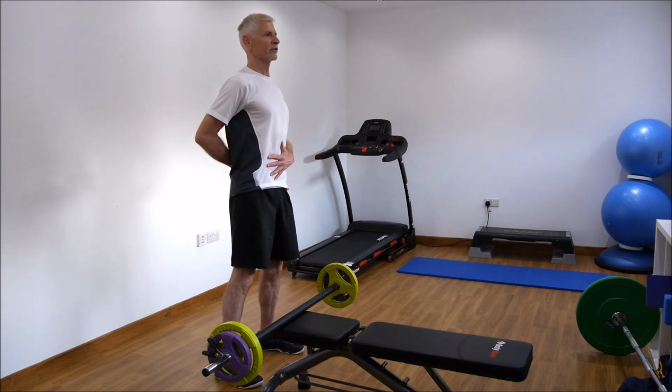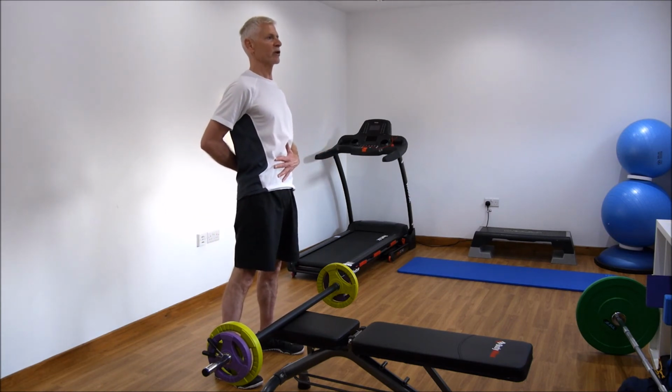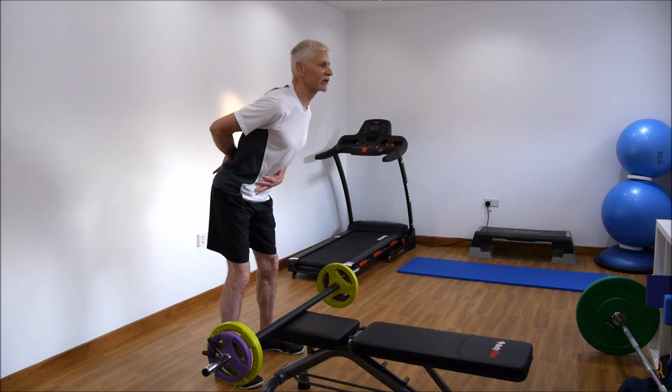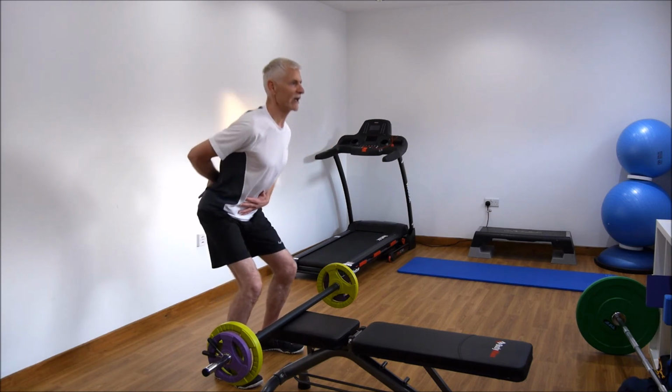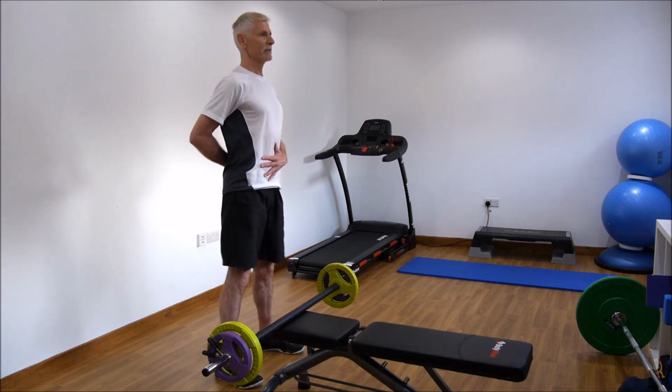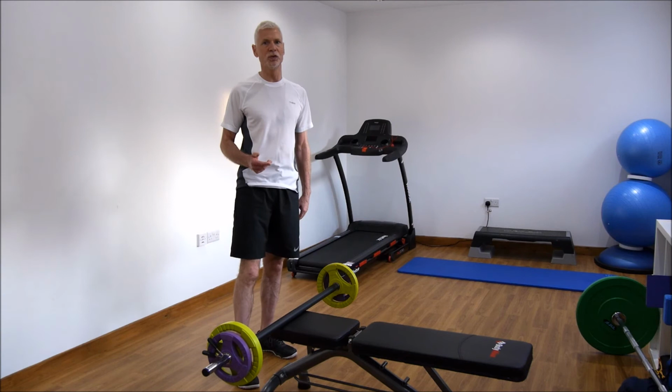So I'm now focusing on the hip hinge movement, which is a combination of this action, pelvic tilt with the spine straight, and sinking down. So you can see that I'm keeping my body relatively upright to do that movement.